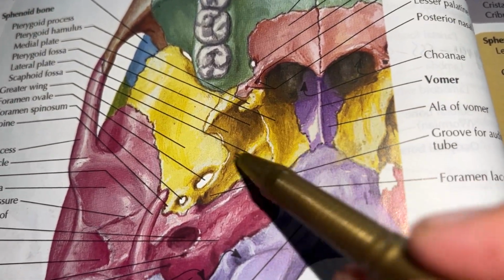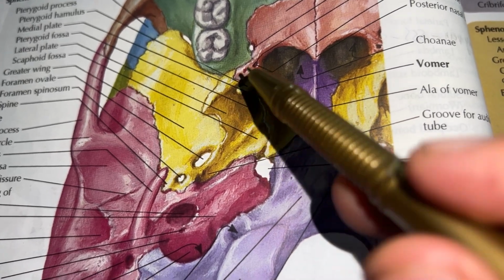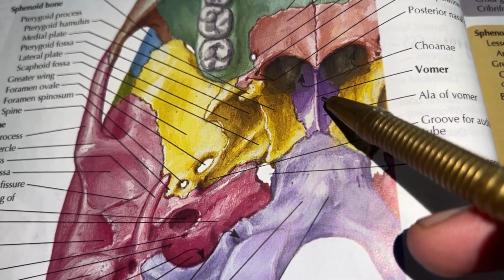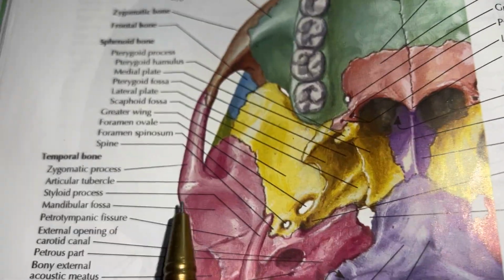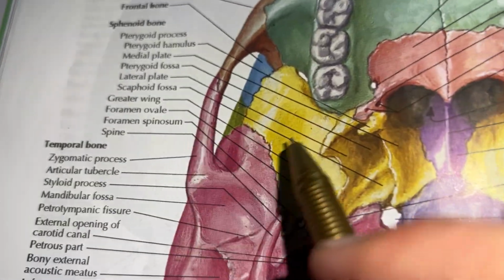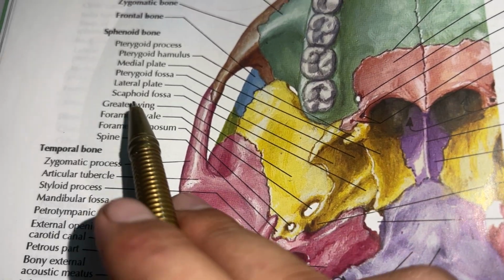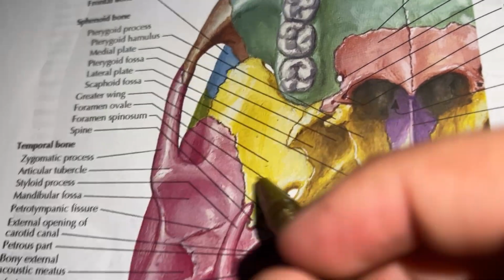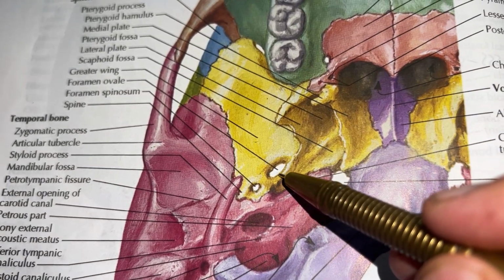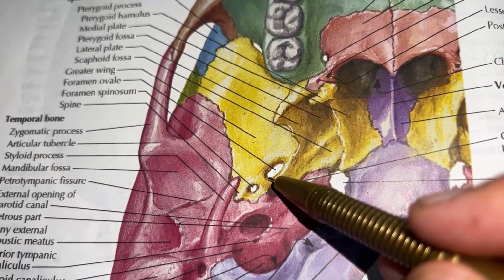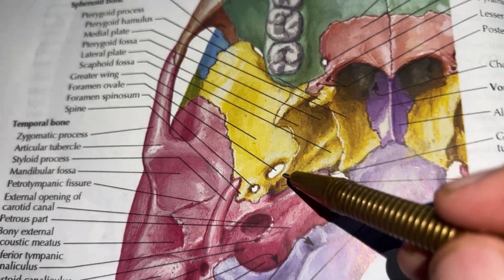So these are the plates of the sphenoid bone. This is the vomer, and the body of the sphenoid is behind it and superior to it, while this part of the sphenoid bone is called the greater wing of the sphenoid bone. The greater wing of the sphenoid bone has two foramina. This is the foramen ovale, and this is the foramen spinosum.